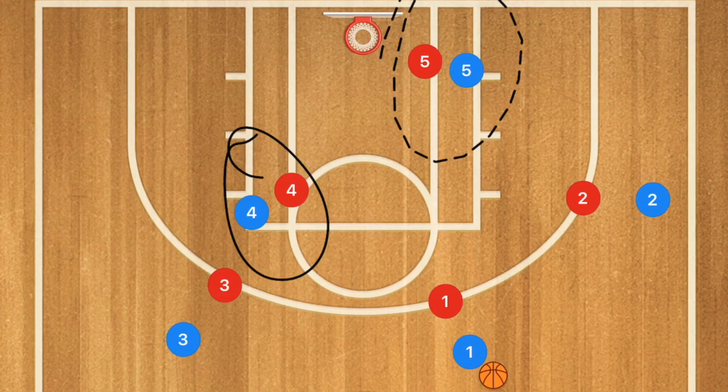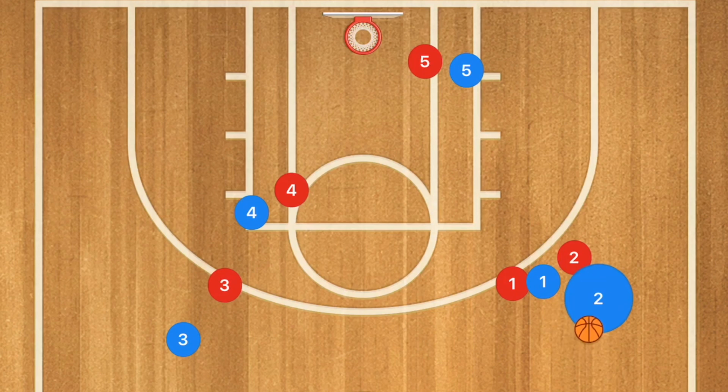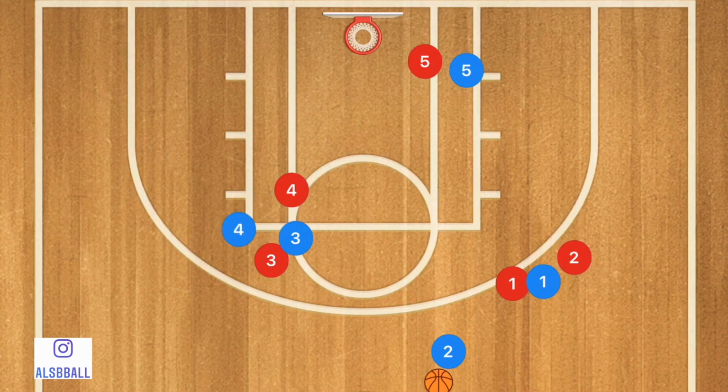What we're going to start with now is player 1 doing a dribble handoff with player 2, who was Danny Green this past year, and who will probably be somebody else. It could possibly be Pascal Siakam this year coming up. Once that dribble handoff happens, player 2 is going to dribble up top. We are then going to have player 3 screen down for player 4, and now player 4 is also going to be doing a dribble handoff with player 2.